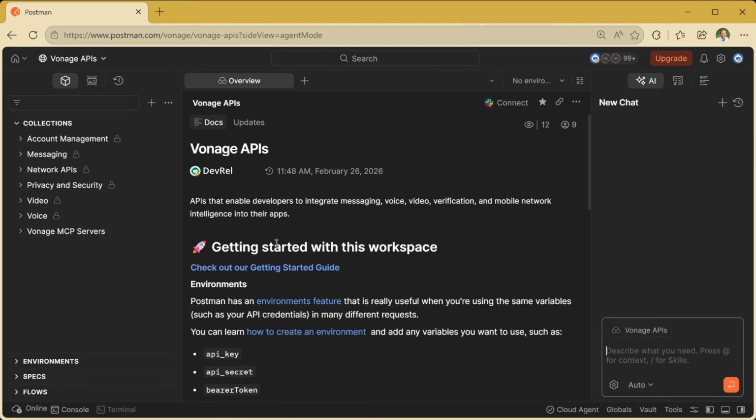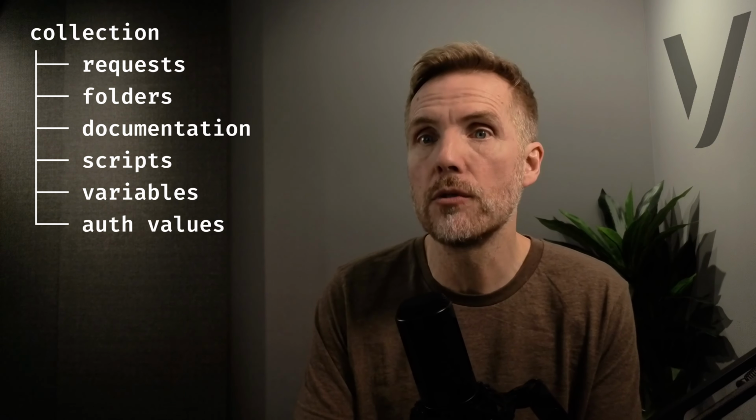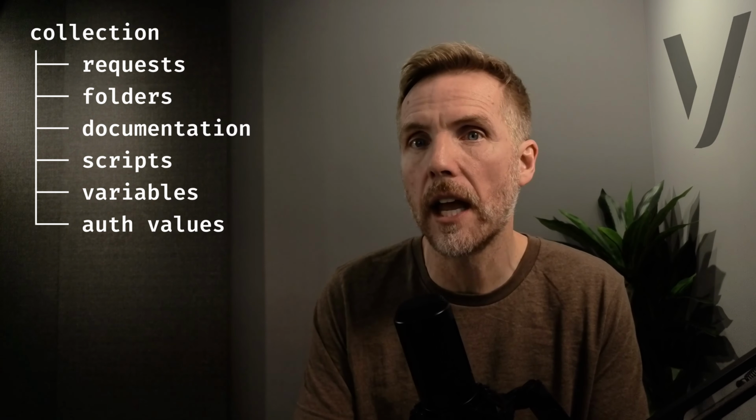This is what Postman calls a workspace. A workspace is a container for collections. I like to think of a workspace as a project or like a GitHub repository. A collection then is a list of requests, but it can also contain folders for organizing those requests, as well as documentation, scripts, variables, and any authorization values that are specific to that collection.